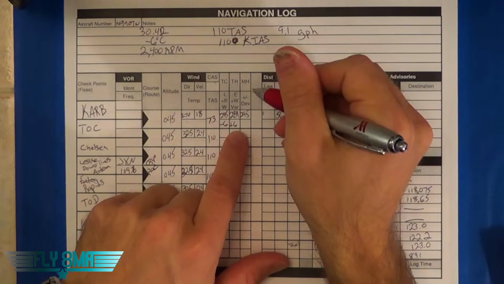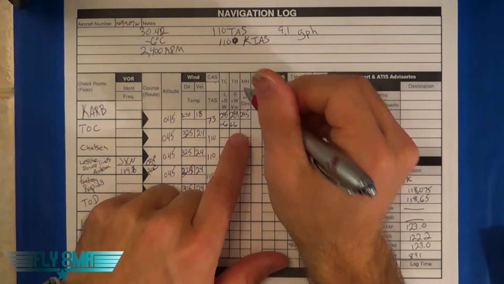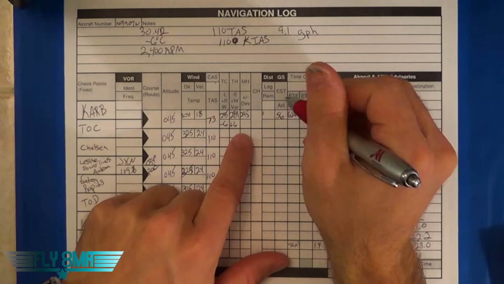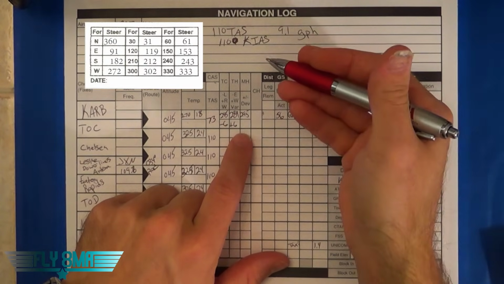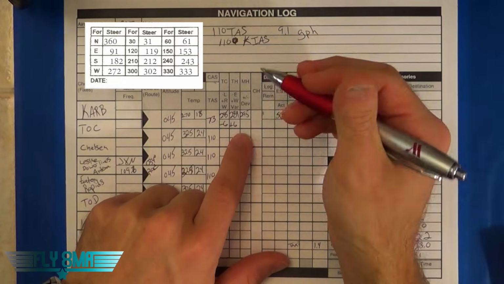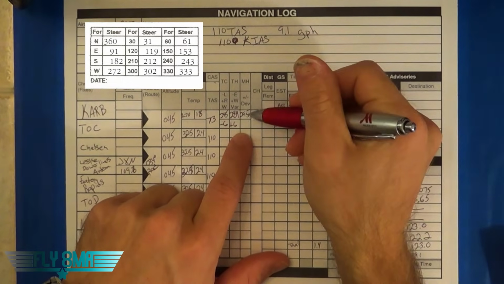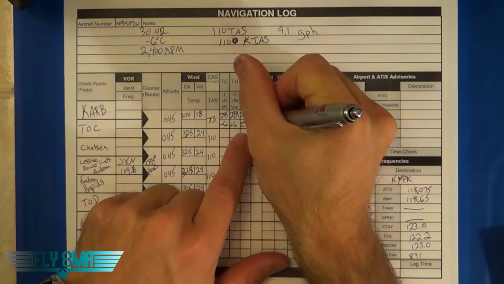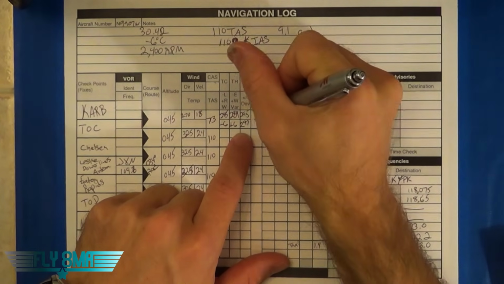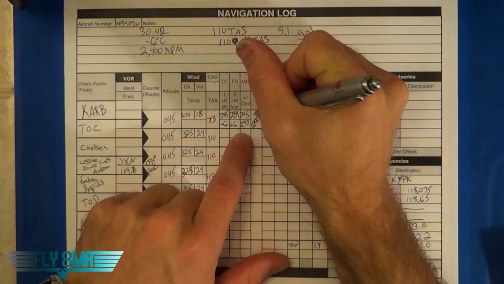That's our magnetic heading. In the airplane, it says for 270, steer 272 because of the magnetic deviation in the airplane due to the electronics and radios and things like that. So that's plus 2 degrees: for 270, steer 272. So for 295, probably need to steer 297. And we'll put in 297, gives us a compass heading of 297.